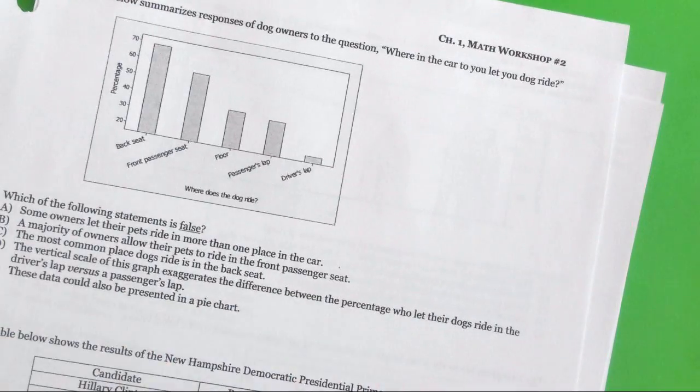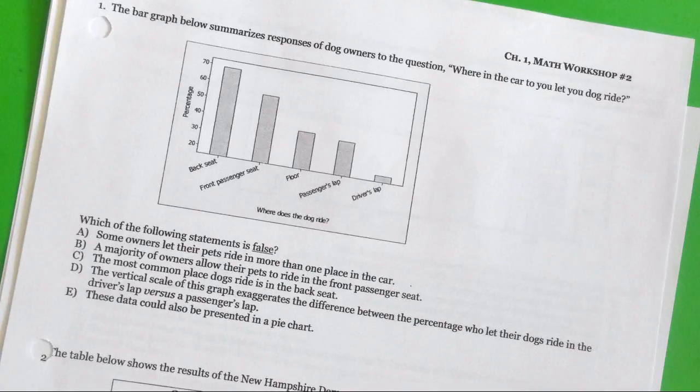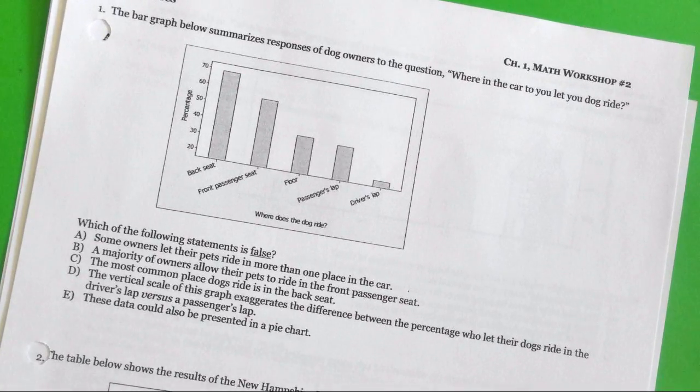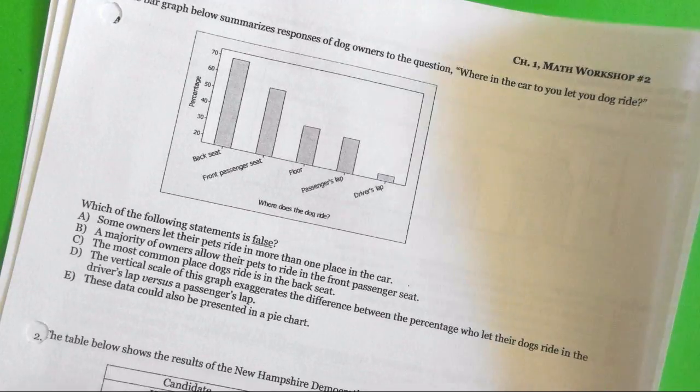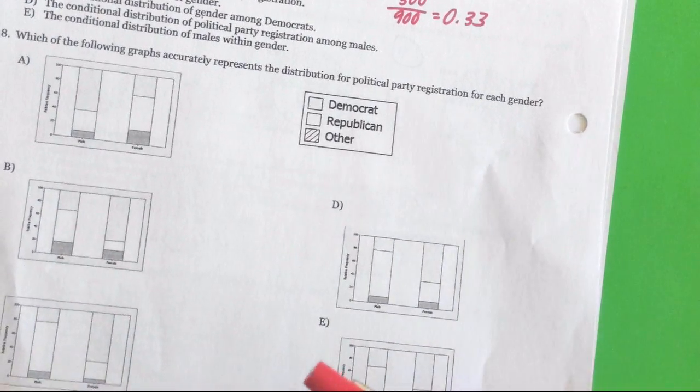Were there any questions from Math Workshop 2? Did you say number 8? Maybe number 3. Wait, on the first one, do we do all of them? Yes. And you had a question on number 8 of Math Workshop 1, Olivia? Okay, let's look at Math Workshop 1, number 8.